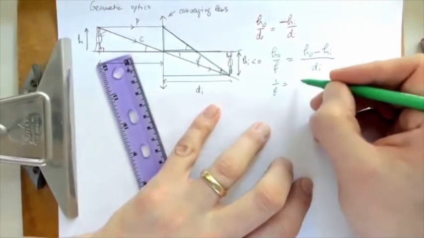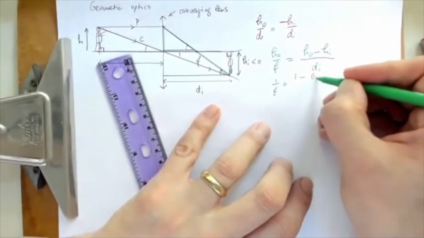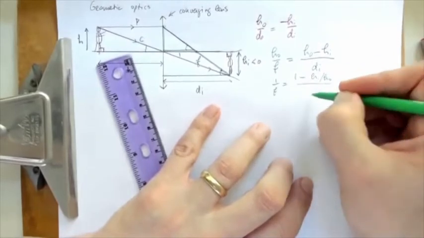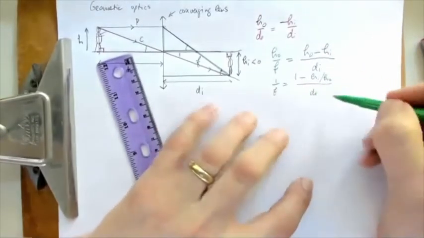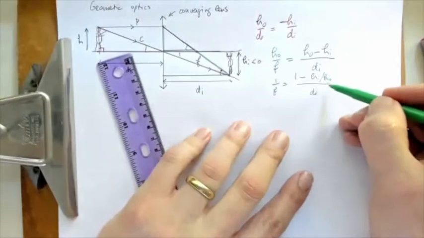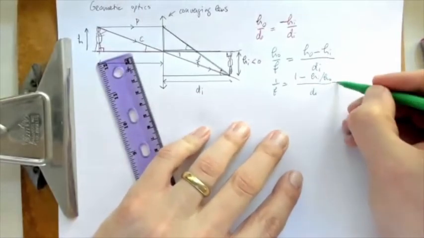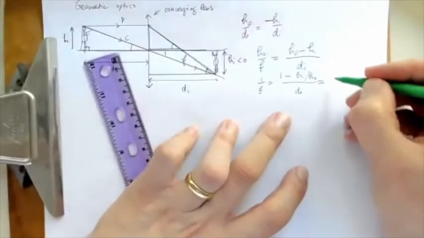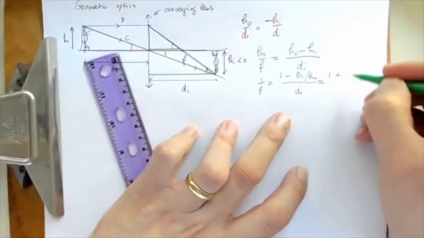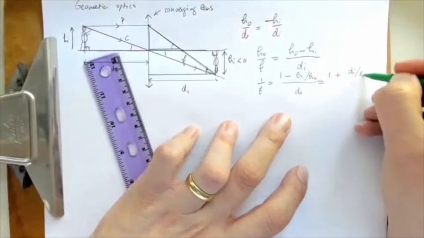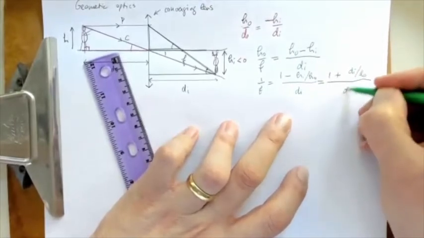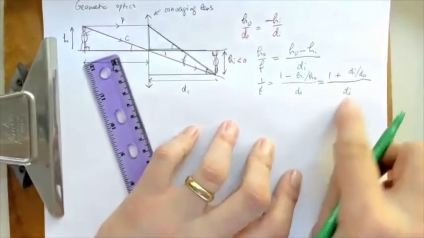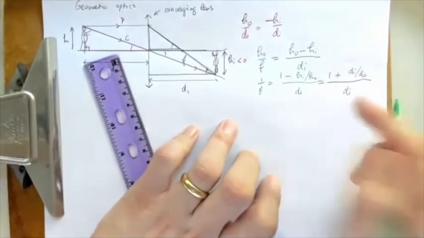So now I'm going to get 1 minus hi over ho, over di. And now hi over ho is, according to this, minus di over do. So that's 1 plus di over do, over di. And now you see that I can just distribute this out.